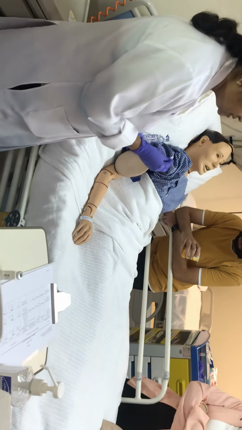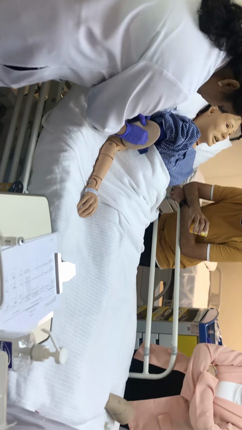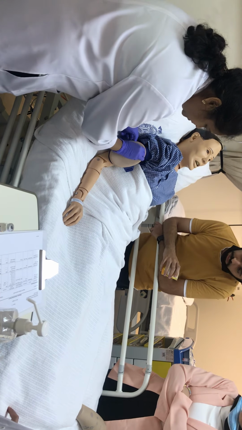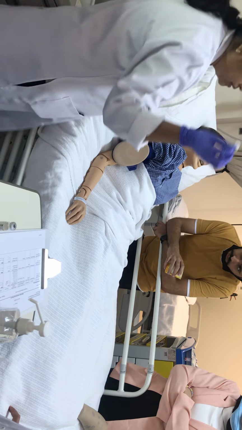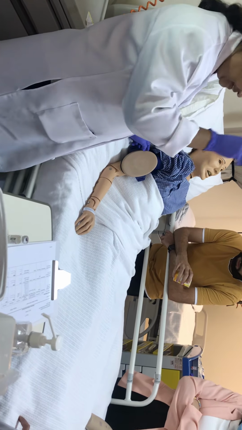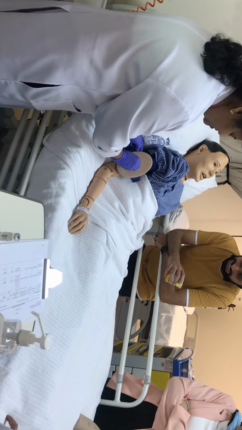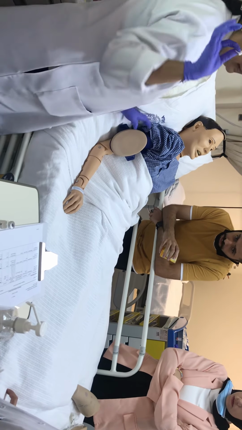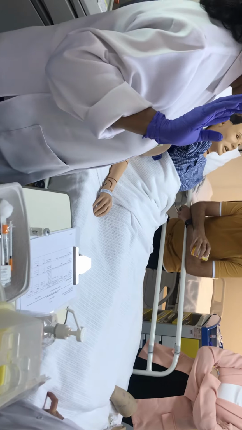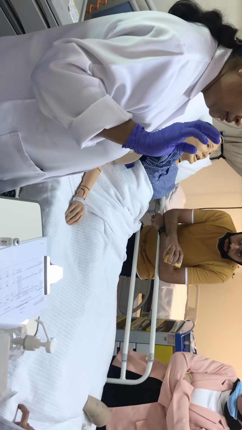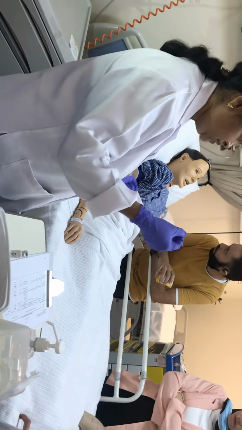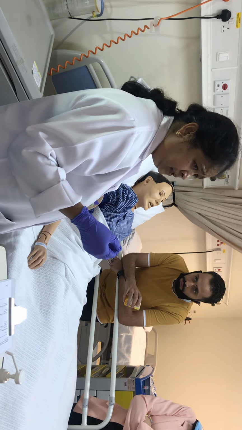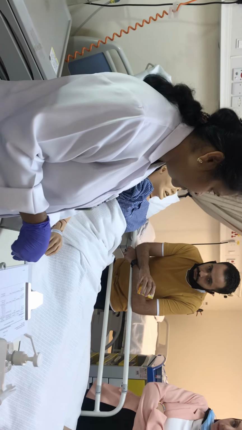Okay, I need to clean the site in a circular motion from inner to outer. Just go at least 2 centimeter or 5 centimeter around the wound. Not the wound, the side. This side. So just once from the middle, go round once. That's all. Okay, now let it dry, because whenever alcohol is there, if we are going to give injection, they say it stimulates bleeding. So we are not going to do it now, let it dry. By then we will get ready.